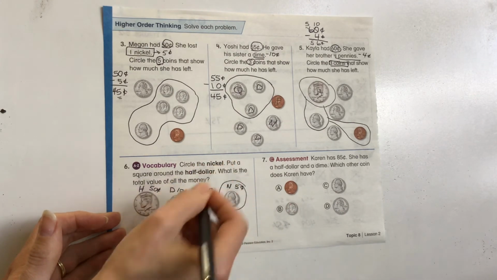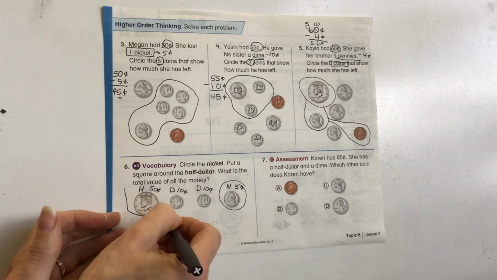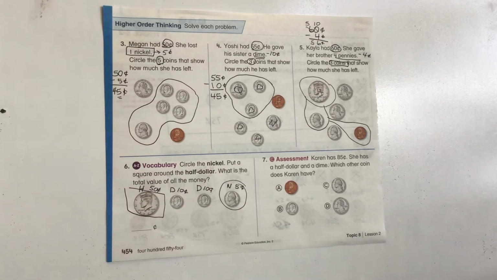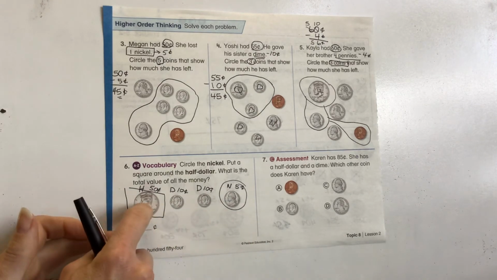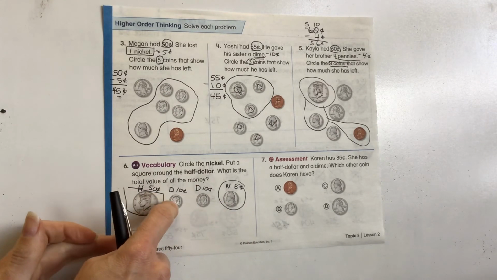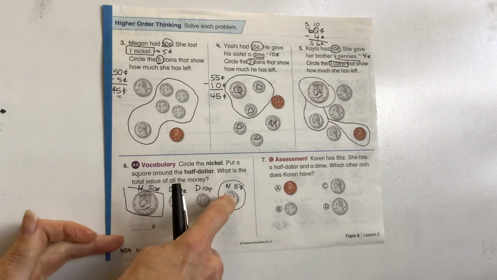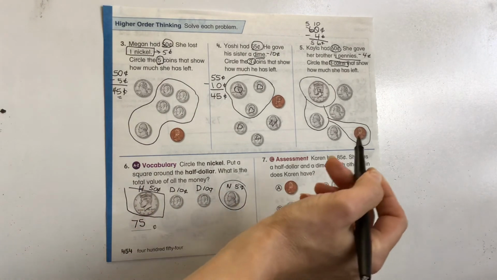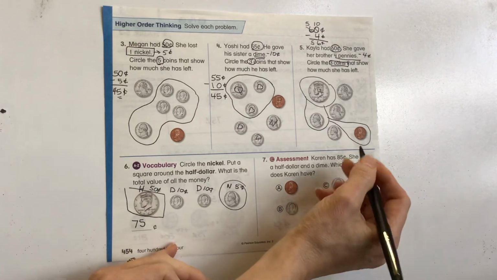Put a square around the half dollar. Here's our half dollar. What is the total value of all the money? So now we need a total of that. So we have 50, 60, 75. 75 cents. Our assessment is number 7.